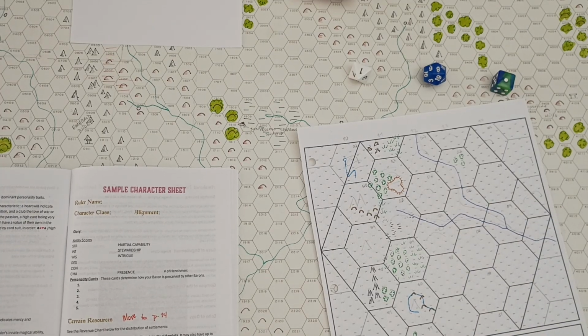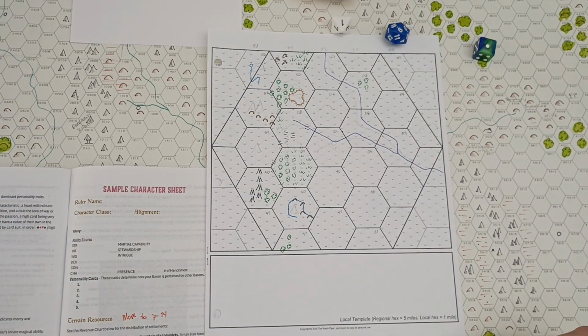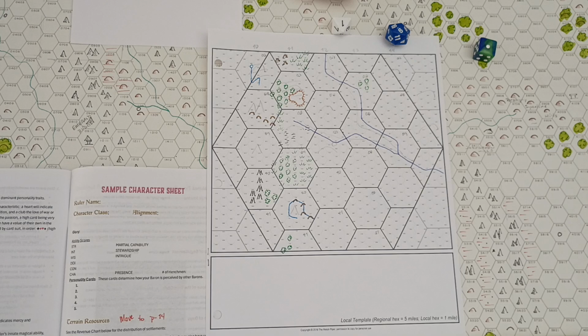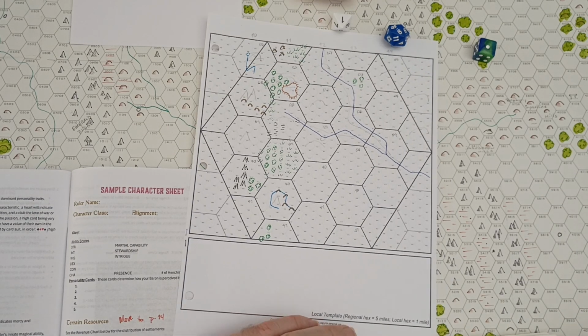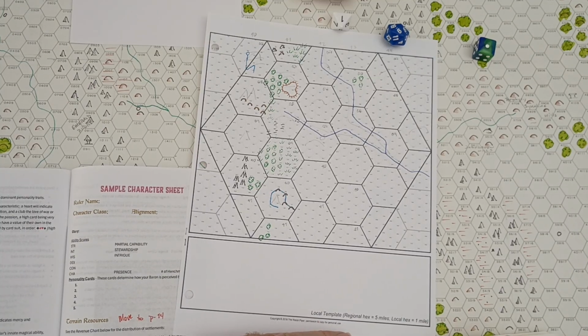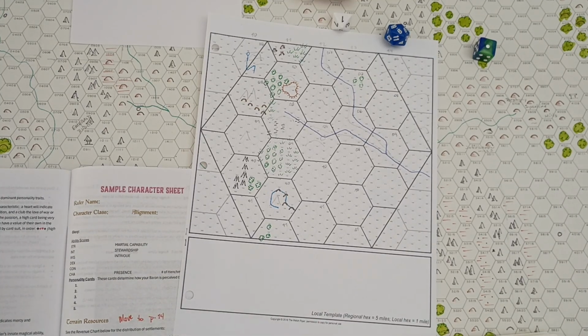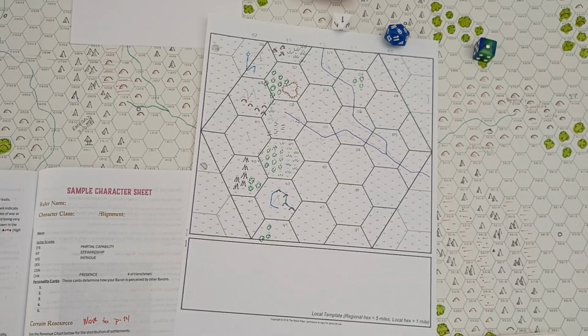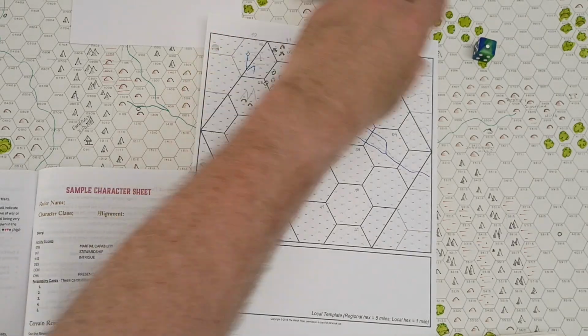So let's go ahead and we're going to do hamlets. Let's do hamlets in turquoise. Hamlets. Each campaign hex will have D6 plus 4 hamlets.